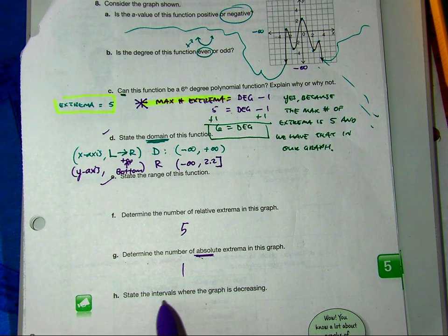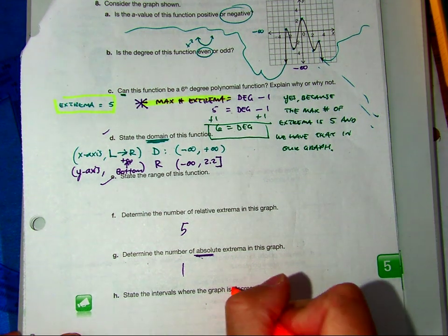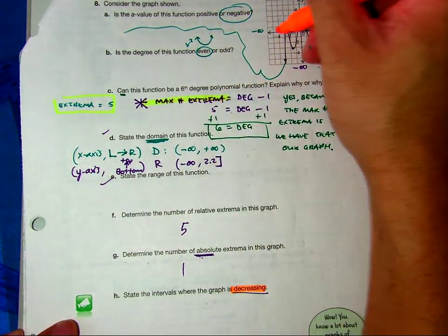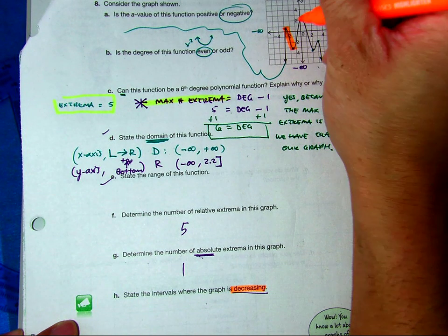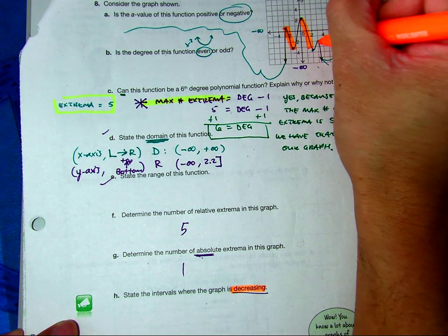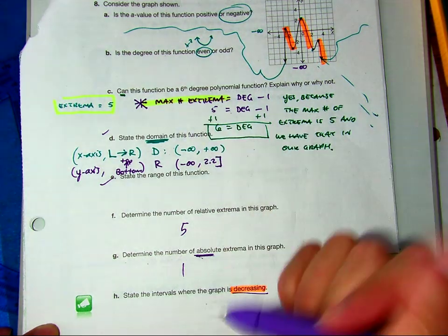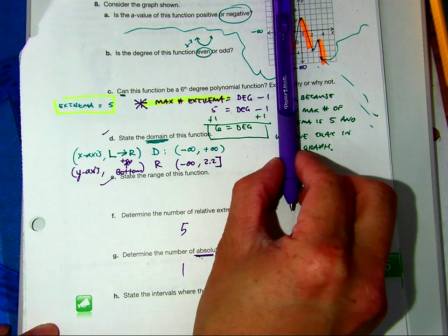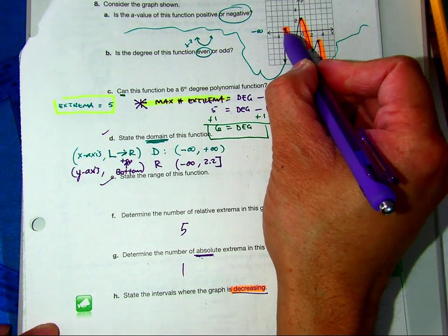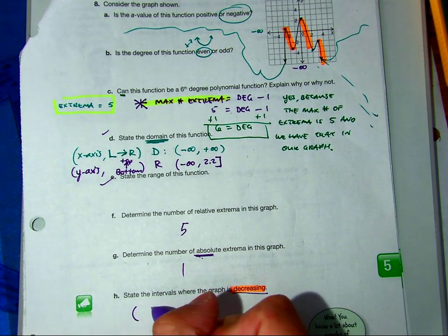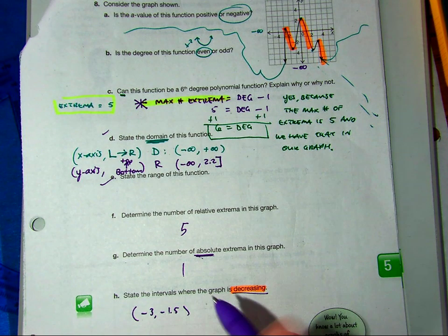State the intervals which the graph is decreasing. I'll use my orange highlighter here. Decreasing as we go from left to right is where the roller coaster is going down. So I'm going to highlight all the parts that are going down. Whee! Whee! Whee! So we have 3 intervals. What's new is how to write these intervals. So you're going down on the roller coaster, you're going to use the x values. So maybe like -3 to about maybe like -1.5. That's the first orange mark.